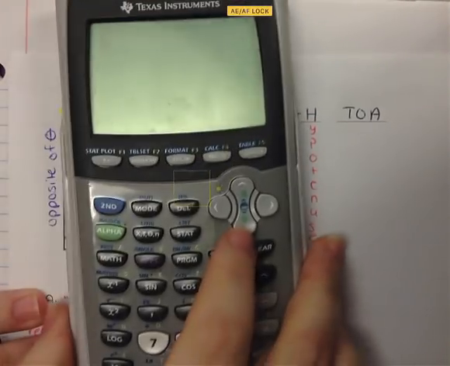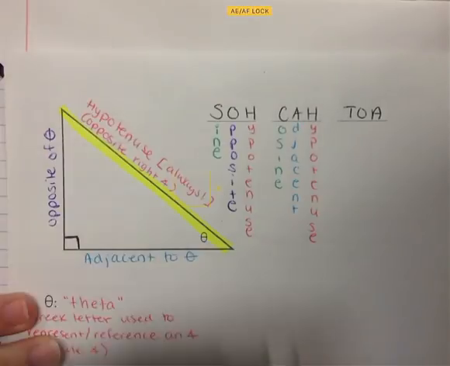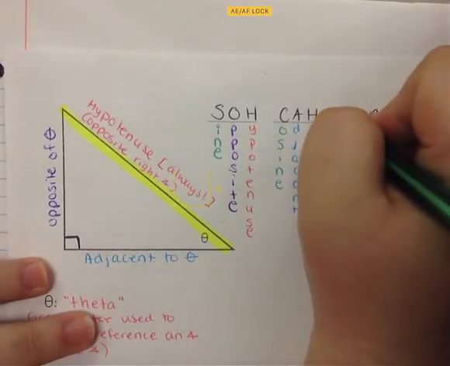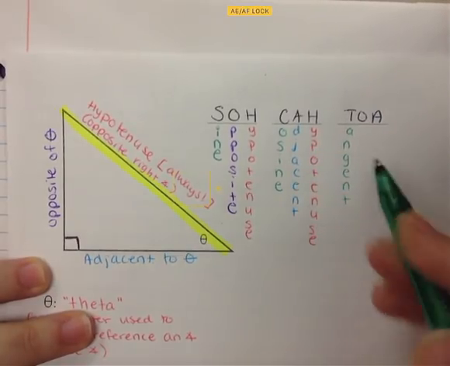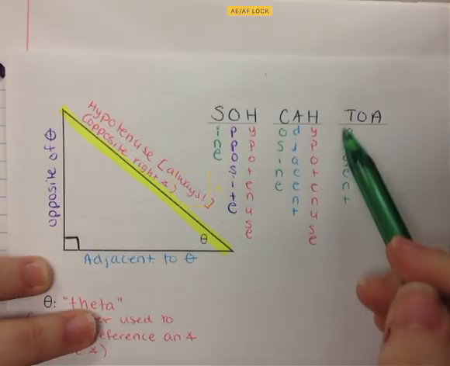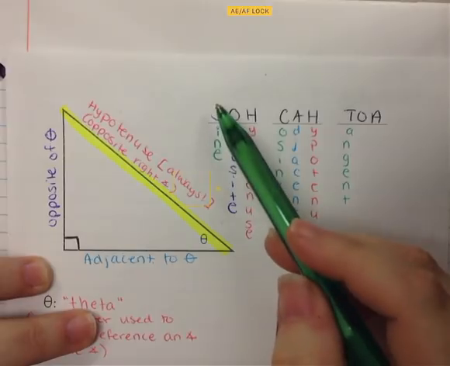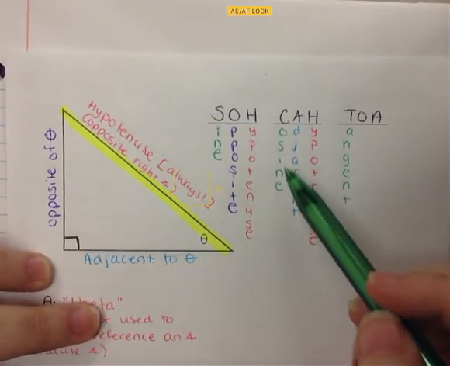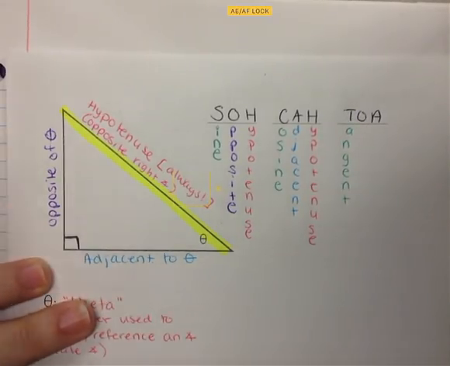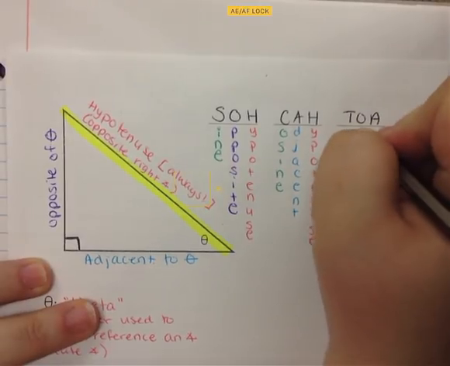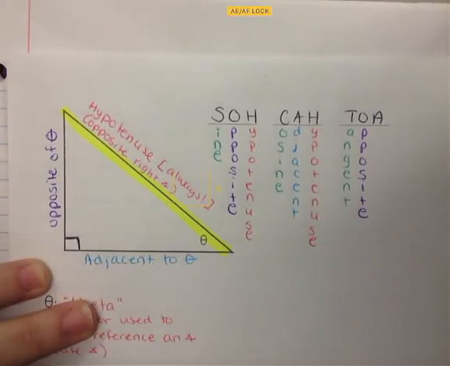And the last one, that T, T-A-N, stands for tangent, T-A-N-G-E-N-T. You can pronounce this as tan. You can say tan or tangent. For sine, you have to pronounce it as sine, and for cosine, you have to pronounce it as cosine. Tangent, you can pronounce it as tan. The O again stands for opposite, and the A stands for adjacent.